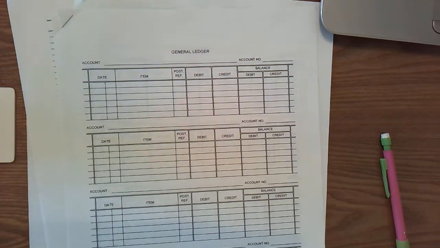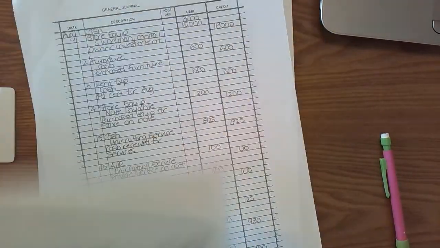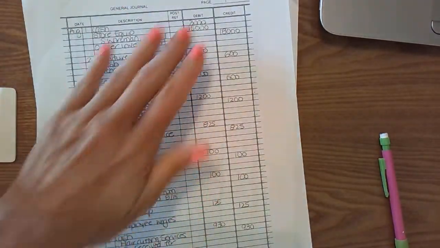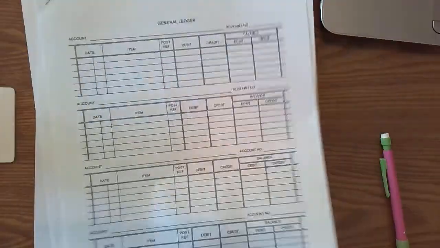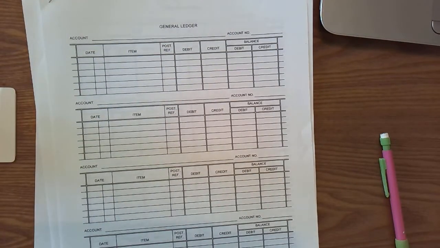Now with the posting, what we're going to do is take all of our transactions that we just journalized here, and we're going to take the amounts and put them into individual ledgers. And so that will keep track of our money as of any one date. So as we go through, we're going to open these up, and then we're going to post to them.